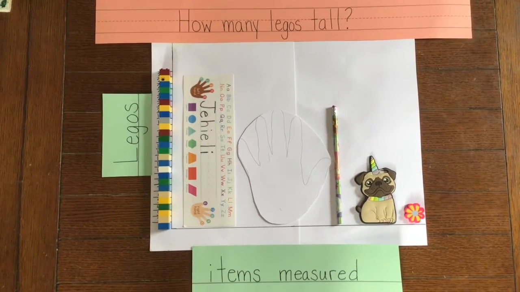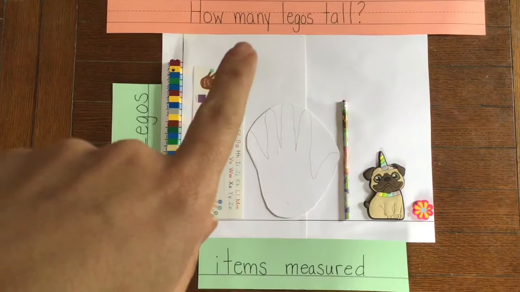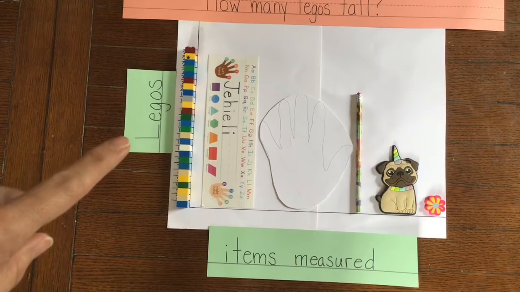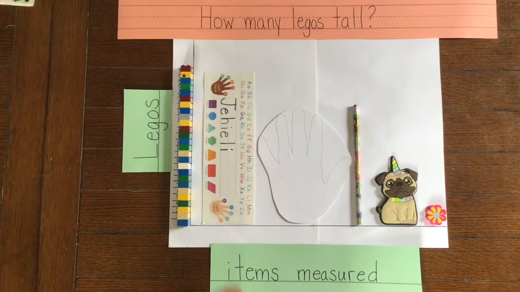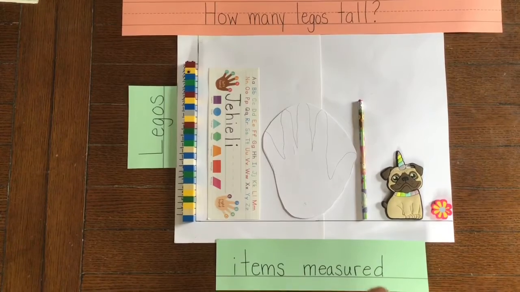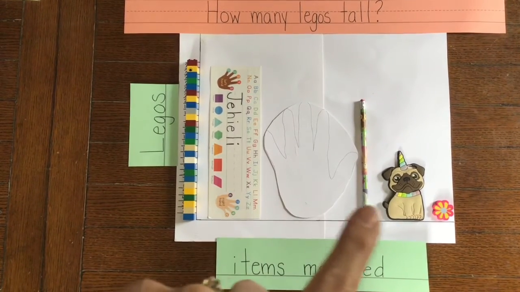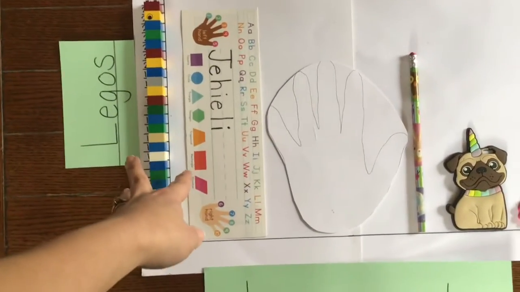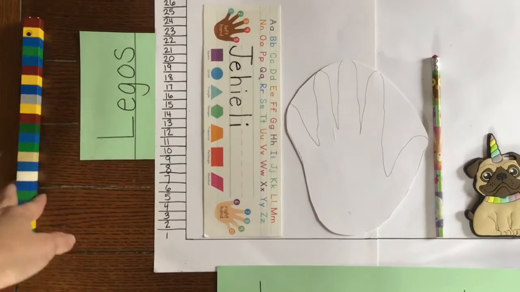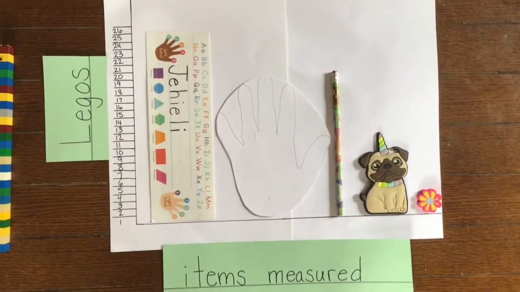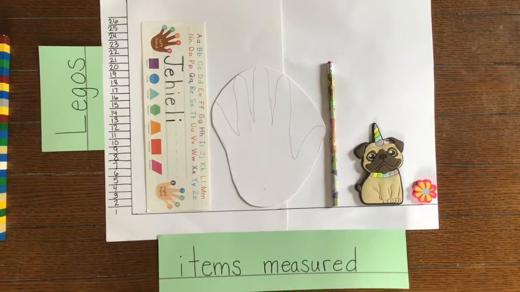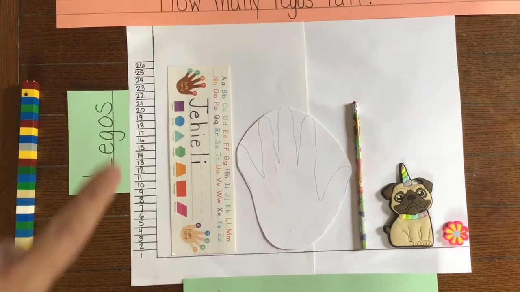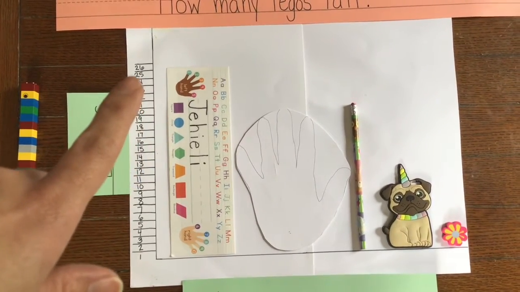You see along the top, I put a title. I said, how many Legos tall? Along the side, going vertically, I wrote Legos because that's what I used. And along the bottom, I wrote items measured because these are the items that I measured. And then if I remove my Legos, I measured the Legos and I wrote how many. So going vertically up, I wrote all from 1 to 26. You can see that the name cards are 25.